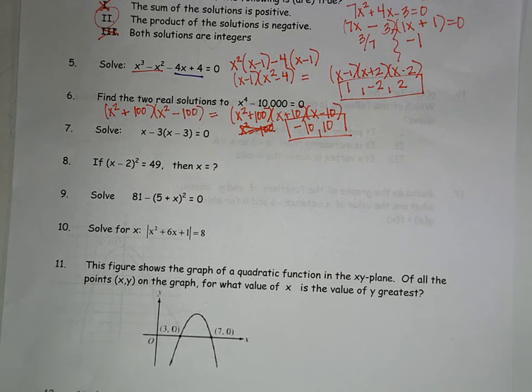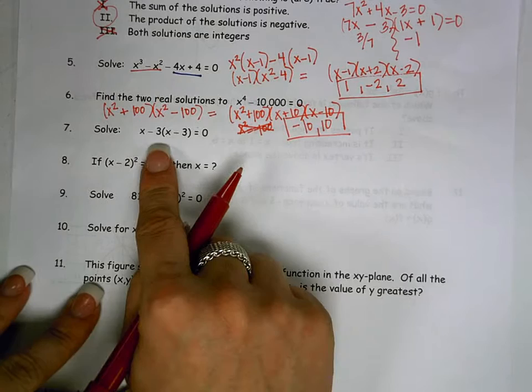Yay, exciting. Solve for number 7. What am I doing here? What's my first step?